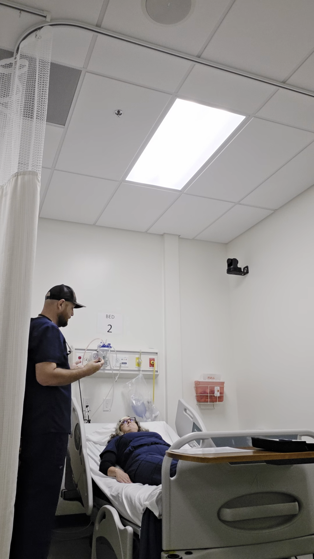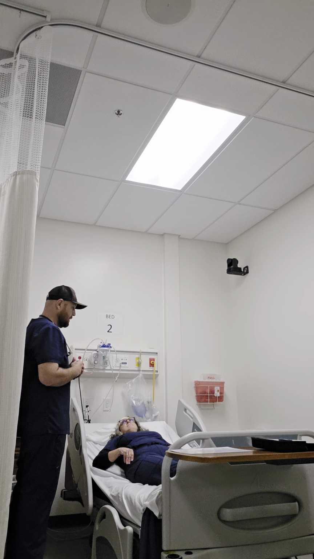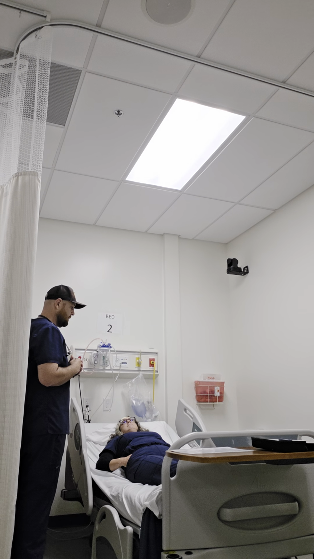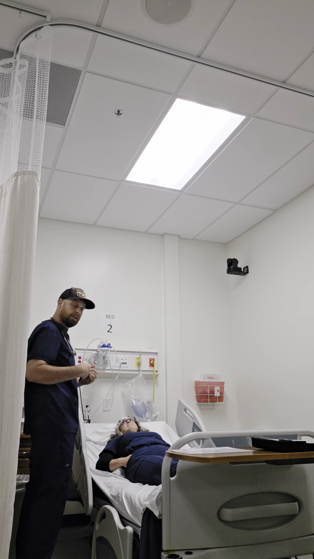And after we note that, we're going to go ahead and start working with the 4 quadrants of the abdomen.